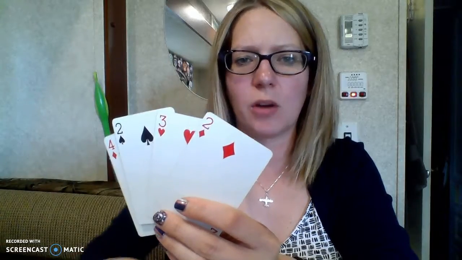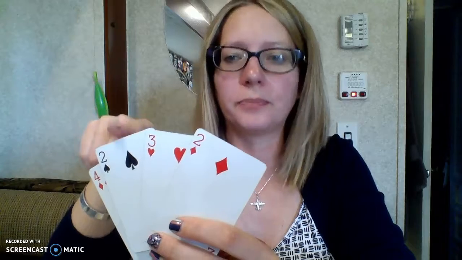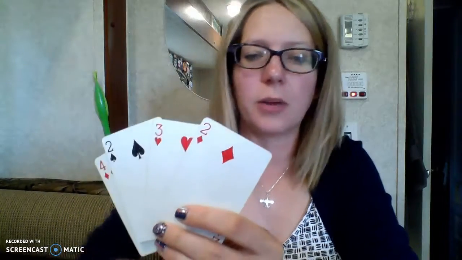I have too many cards. I only wanted 4. There we go. So I have a red 4, a black 2, a red 3, and a red 2.